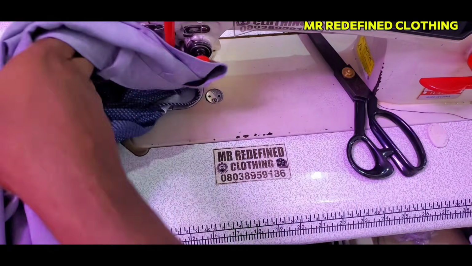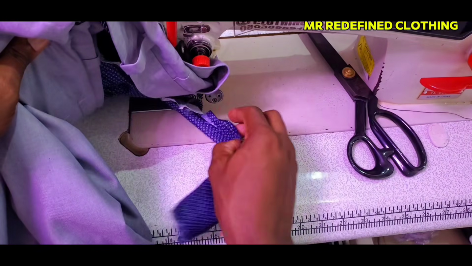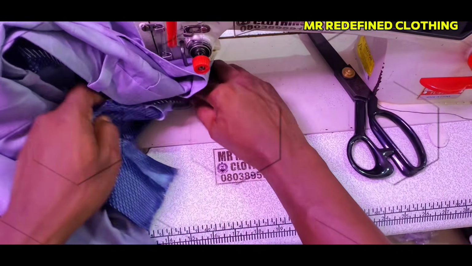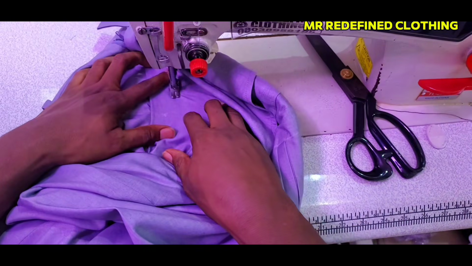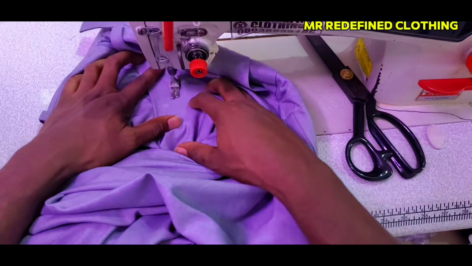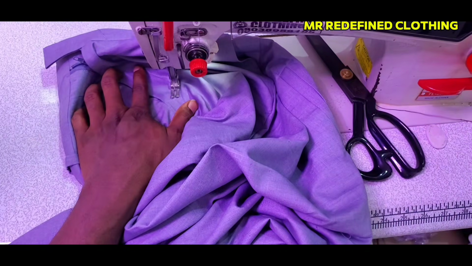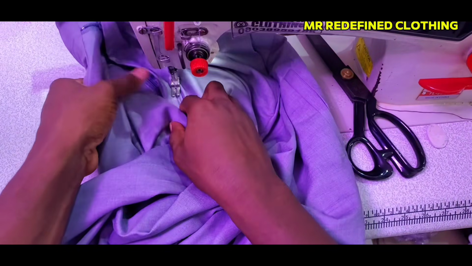Properly. Arrange it to lap perfectly well. So now when you are sewing, when you start covering this area, you can now pause and then tuck in the underneath flap.